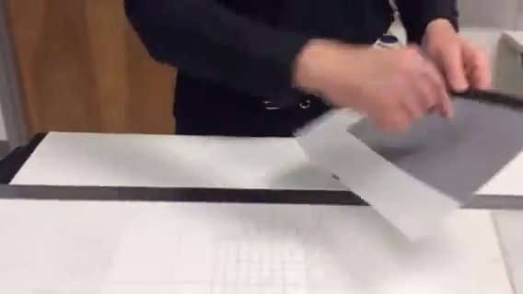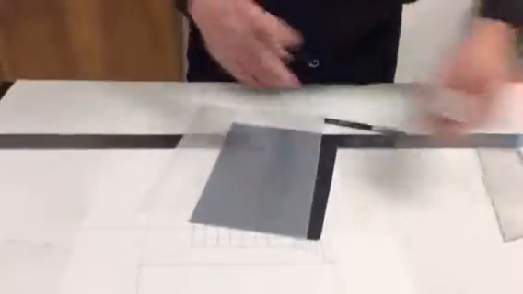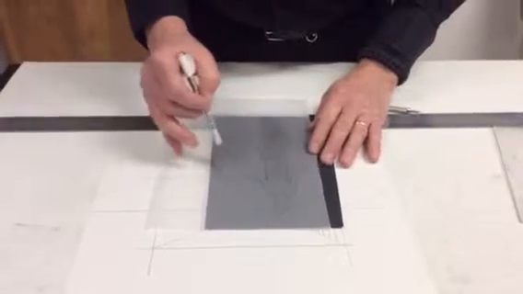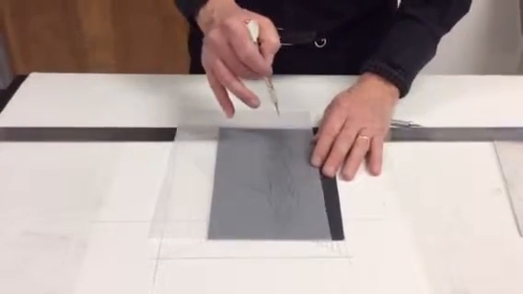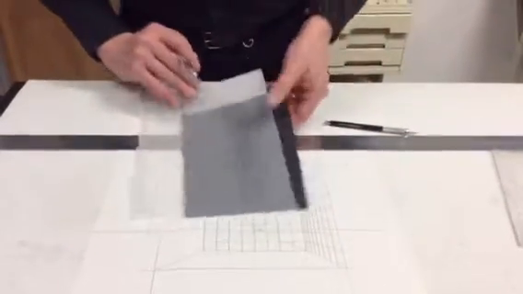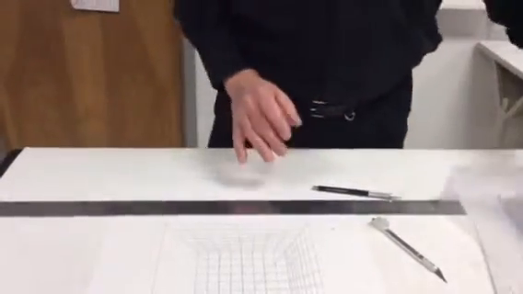And then we'll cut through this with our X-Acto knife, so we cut completely through both tracing paper and the construction paper. And when I'm finished, I just peel off the construction paper, put a little bit more glue on there, and then place the figure on this grid we've done.